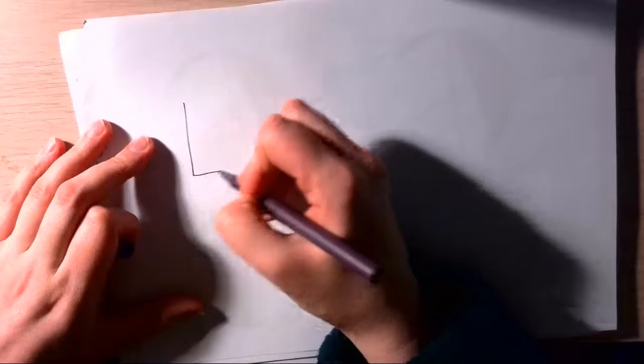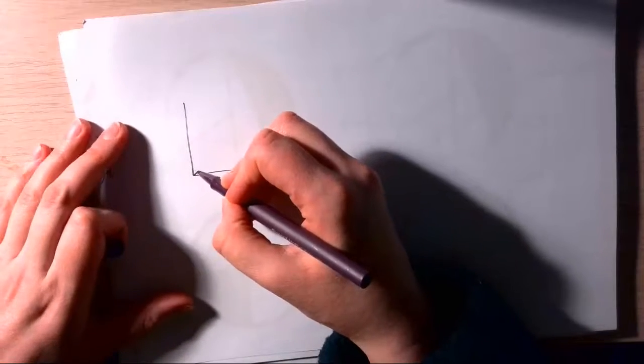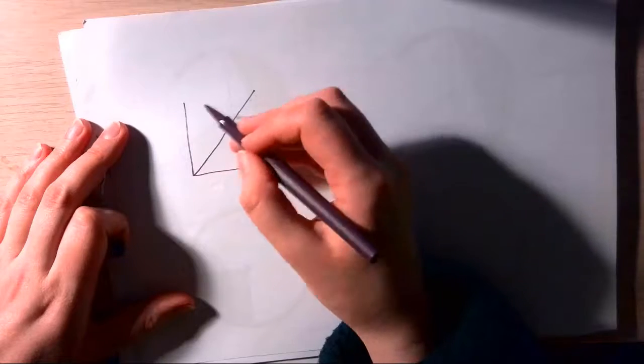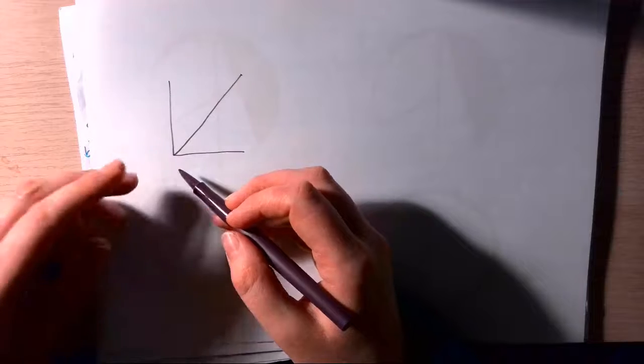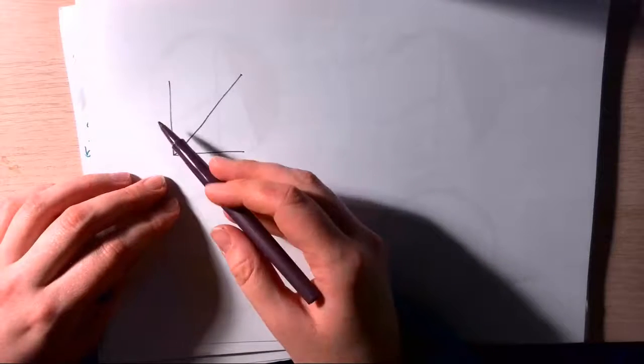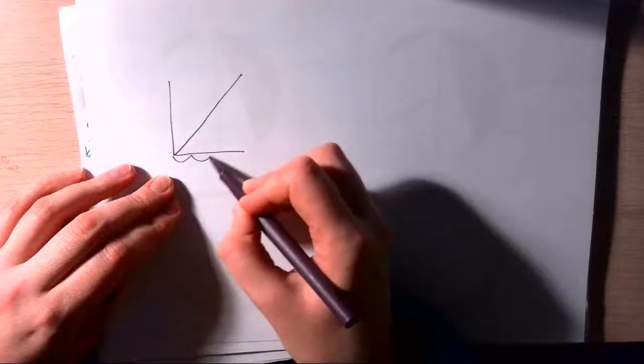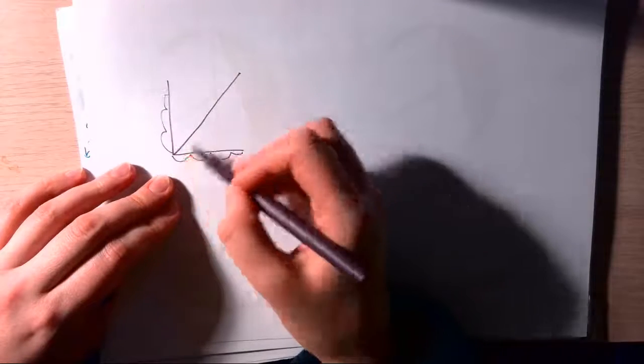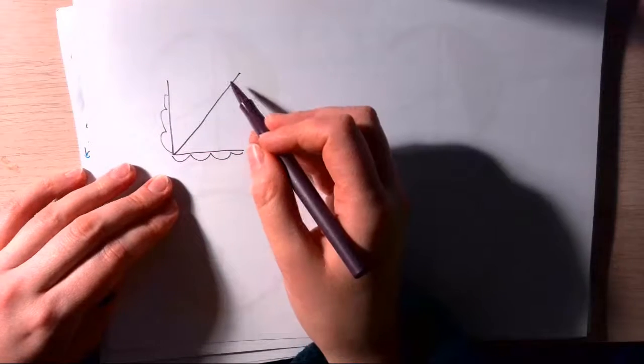So it's a bit of a graph. It looks a bit like this. We start at 0, and something like this could, of course, have a different gradient. But if, for example, we had cans of pop and price, the more cans of pop you buy, the more expensive it's going to get. So you're always going to go up like this.